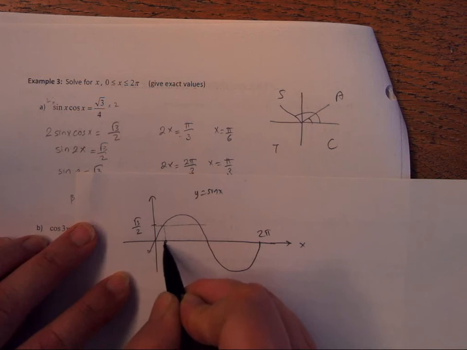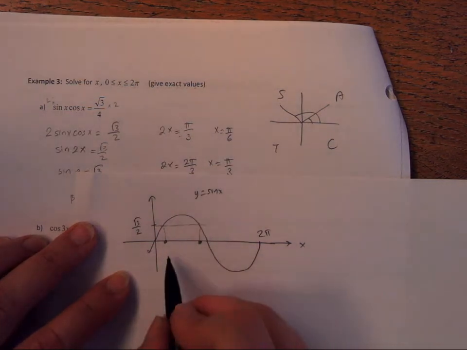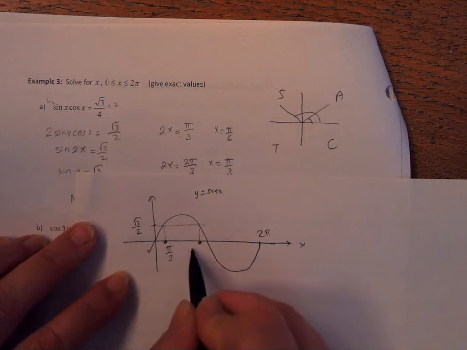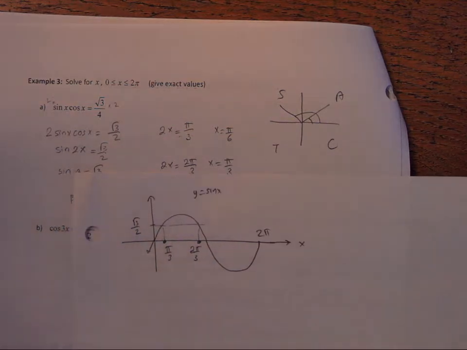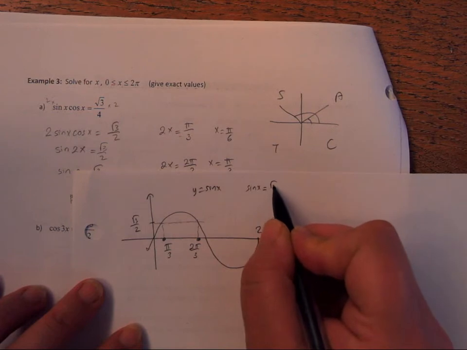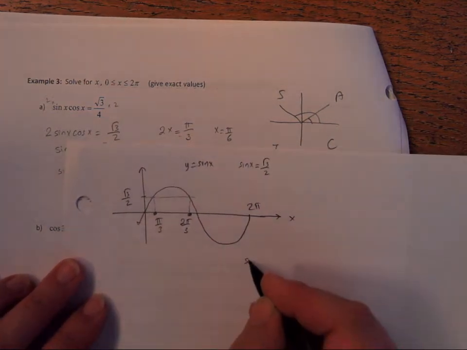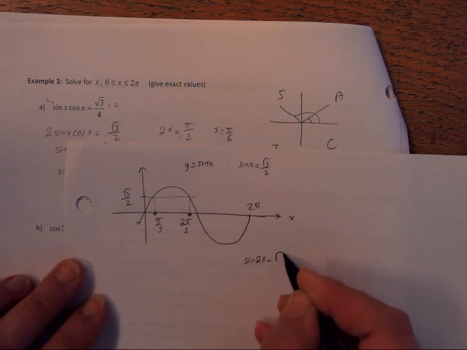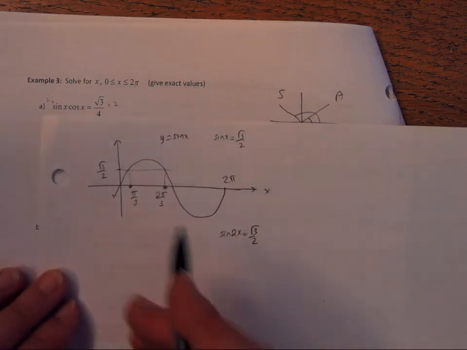So one is here and the other one is here, and those two solutions we already calculated, pi over 3 and 2 pi over 3. So those two answers you would get if it was sine x equals root 3 over 2. But now we are looking for where sine 2x equals root 3 over 2. So there's gonna be a difference, right?